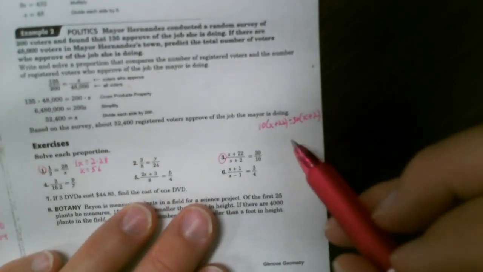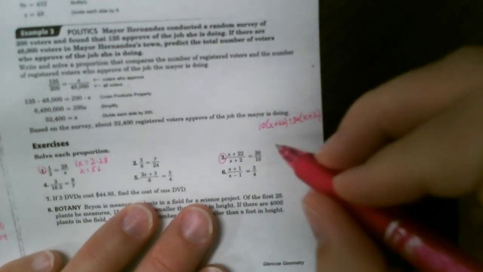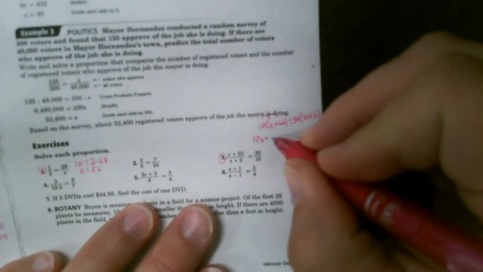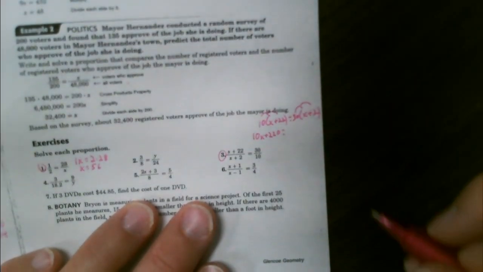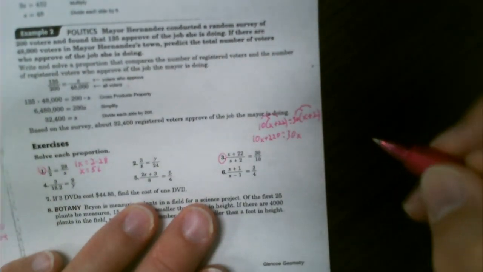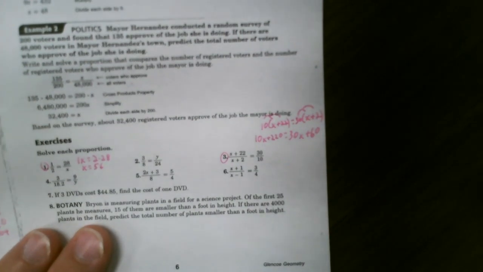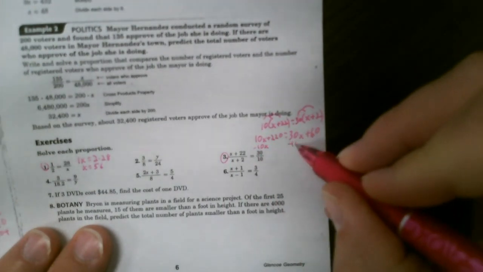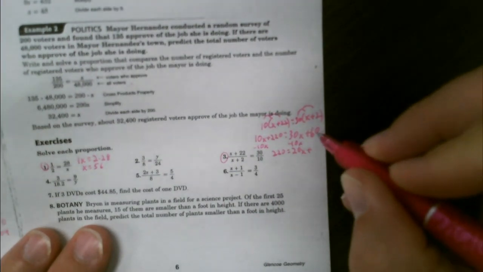All right. So on this side, 10 times x plus 22, again, it gets distributed to both of those values. So 10 goes to x and to 22, so that's 10x plus 220. On the other side, the 30 goes to both of those numbers. So 30 times x is 30x, and 30 times 2 is 60. We have to get like terms over to the same side. I'm going to go ahead and move the x value first. So we have the 10x over here. Subtract that from both sides. That gives us 220 equals 20x plus 60.